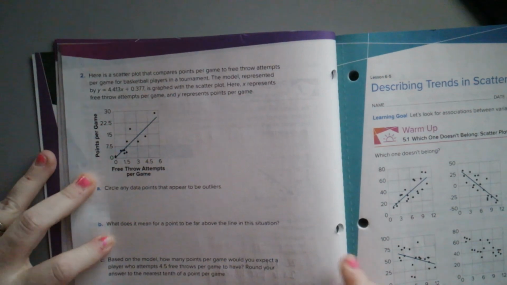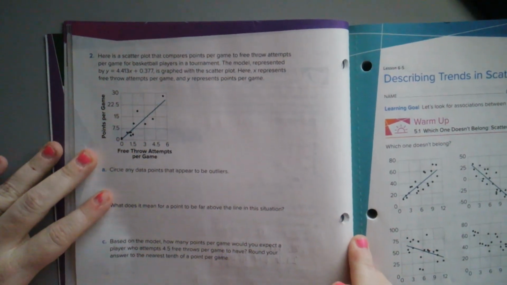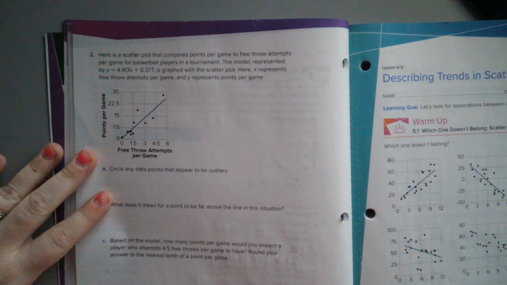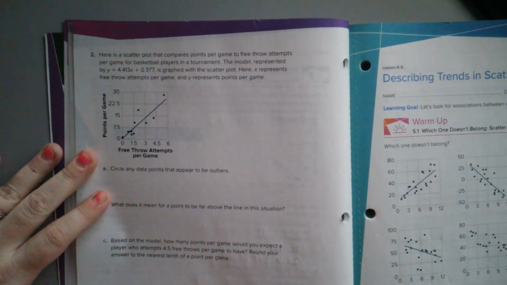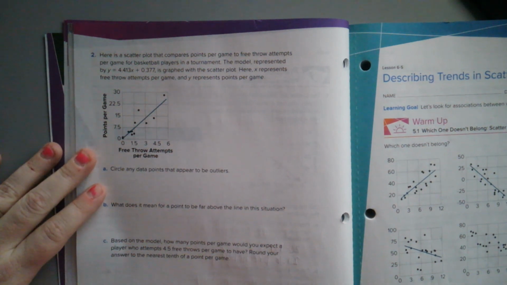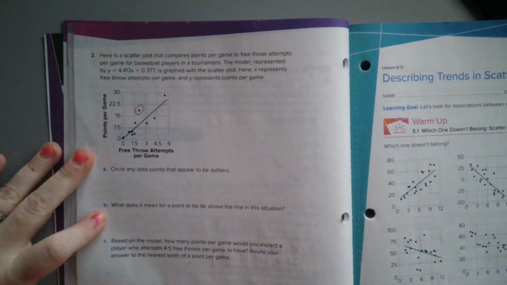2. Here's a scatter plot that compares points per game to free throw attempts per game. For basketball, the model represented y equals 4.413x plus 0.377 is graphed with a scatter plot. Here x represents free throws per game and y is points per game. Circle a point that appears to be an outlier. I'll say this one, it is the farthest from the line.